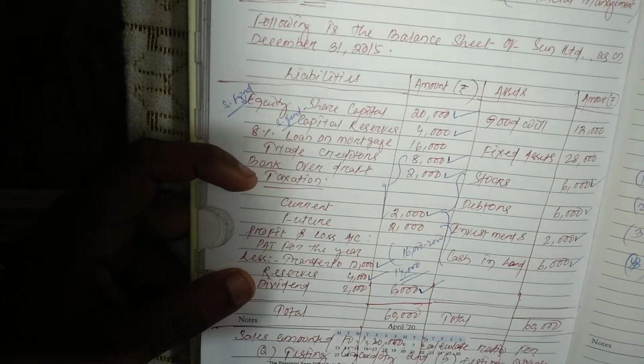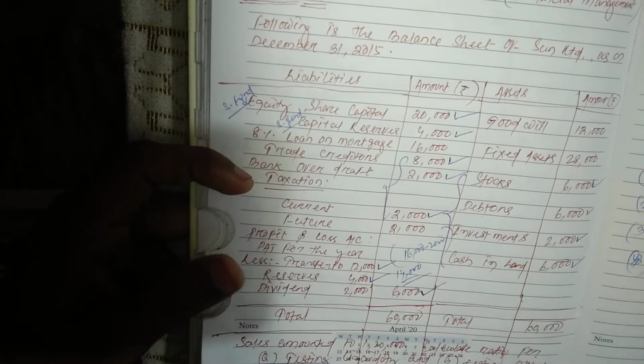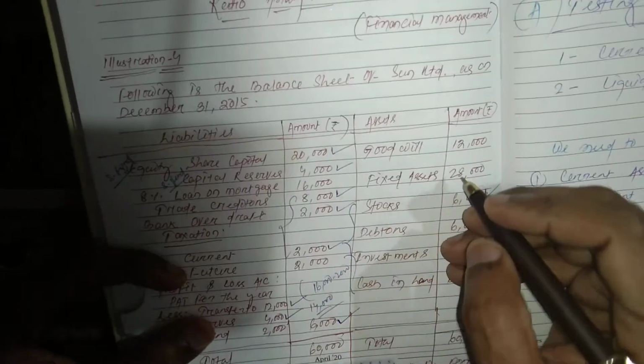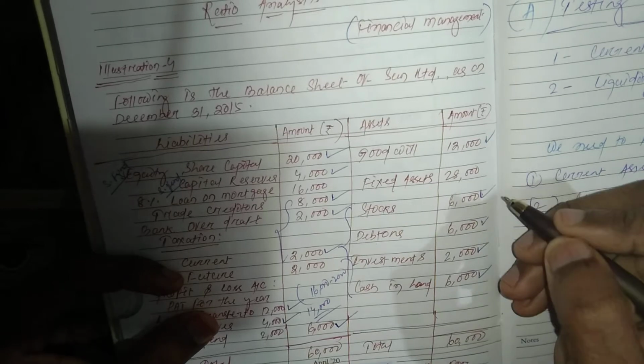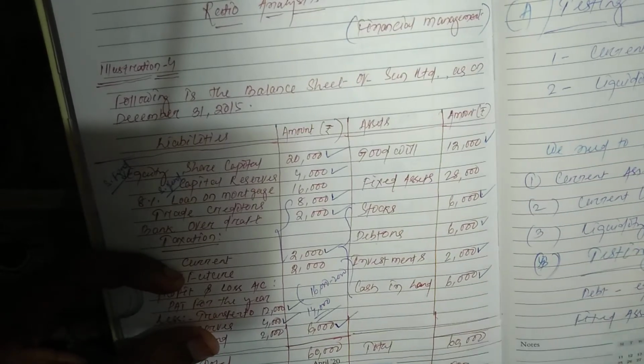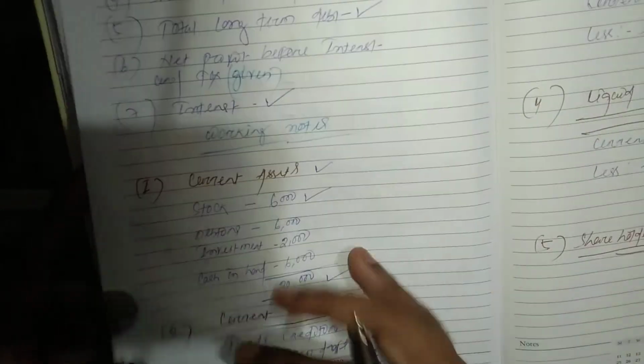Okay. So in this there is also given goodwill 12,000. It should be subtracted from shareholder fund.